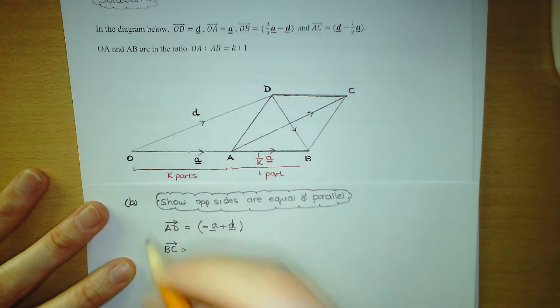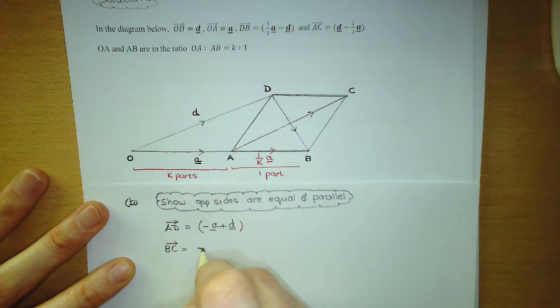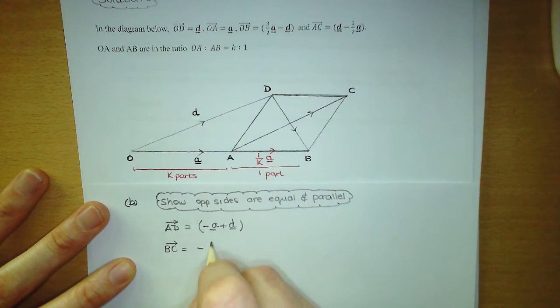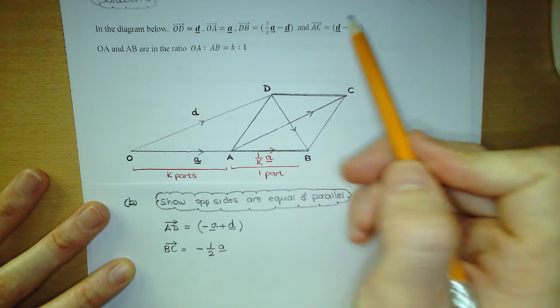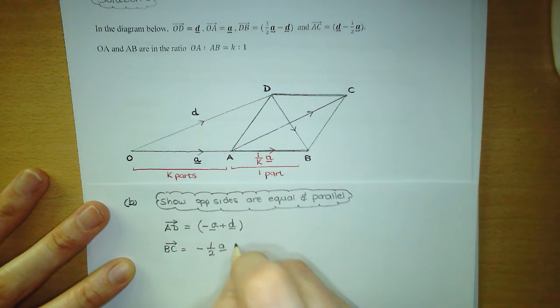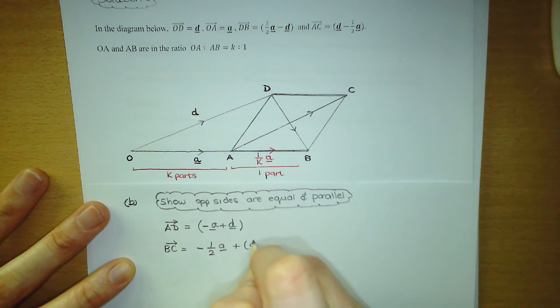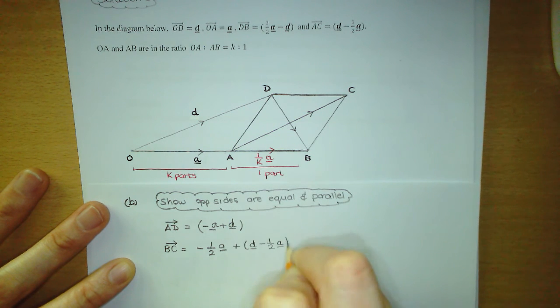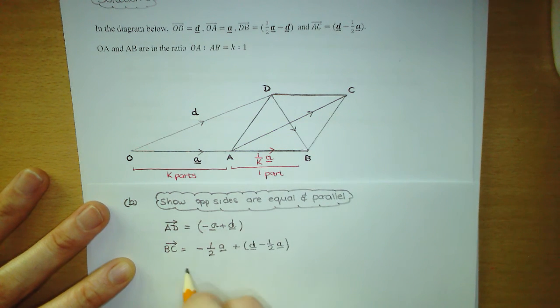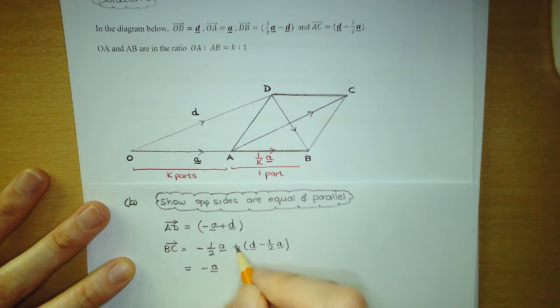So it's going to be negative a half A. And then we're adding on AC, and AC is D minus a half A. So plus D minus a half A. And then tidy up. So we've got minus a half A minus another half A. That's just going to be minus A, minus 1A. And then we've got plus D.